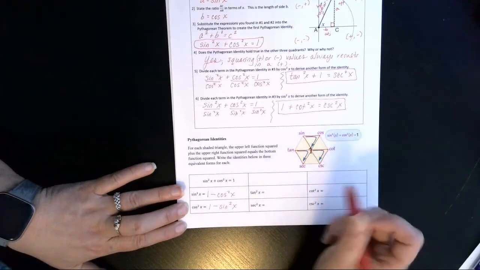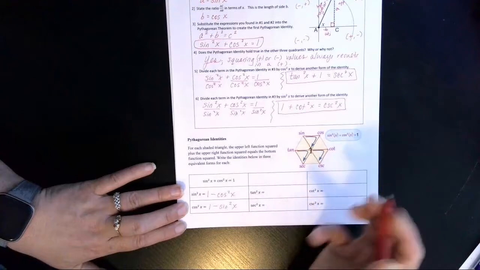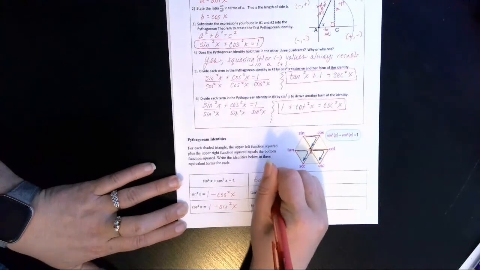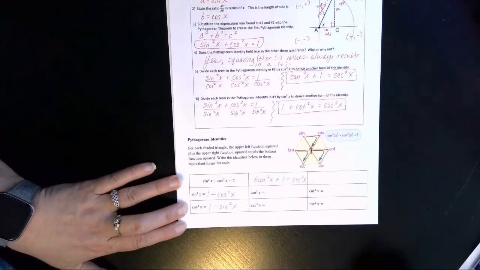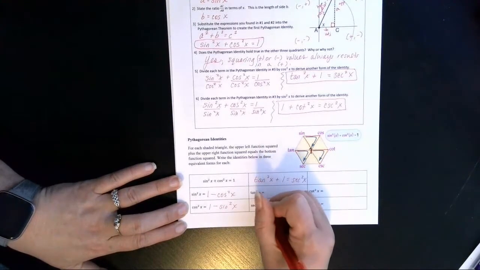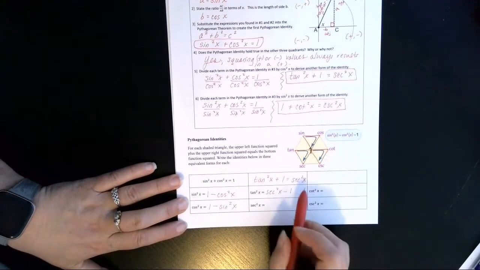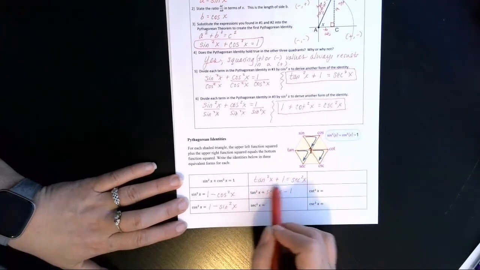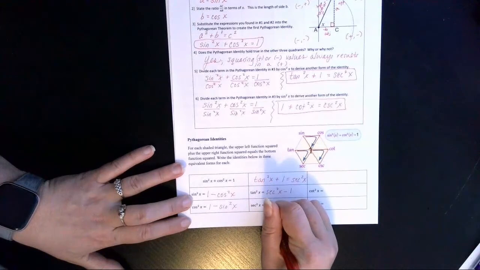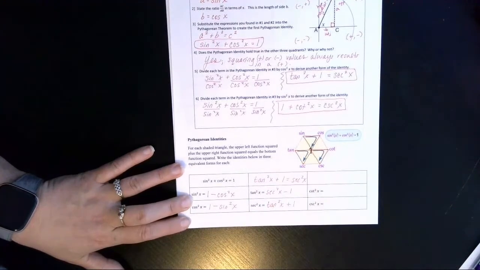Okay, then my second identity came from this triangle here, that tangent squared x plus 1 is equal to secant squared x. And I'm going to solve that for tangent squared x by subtracting the 1. So tangent squared x is equal to the secant squared x minus 1. And secant squared x, if I want to get that by itself, if I look up here, it's already by itself. So I would have my secant squared x equals tangent squared x plus 1.